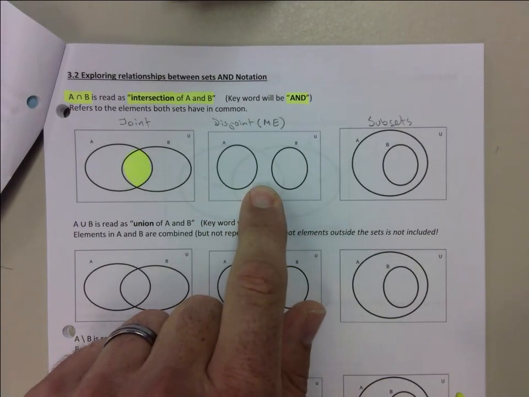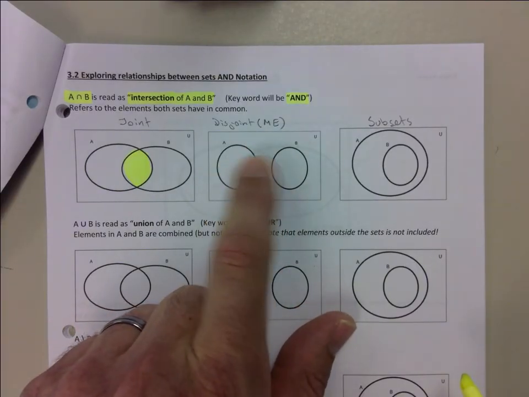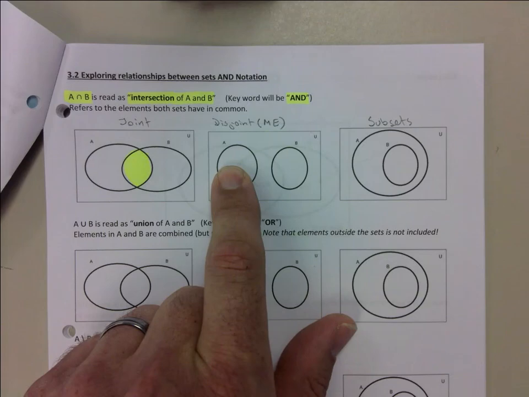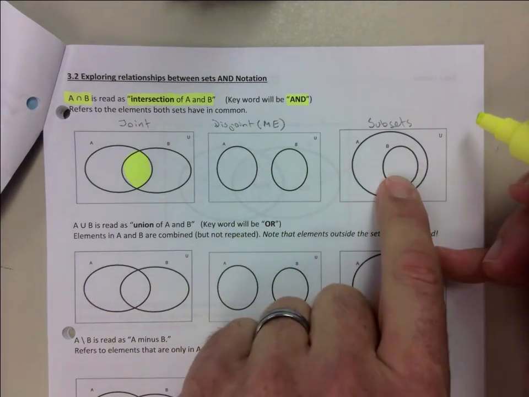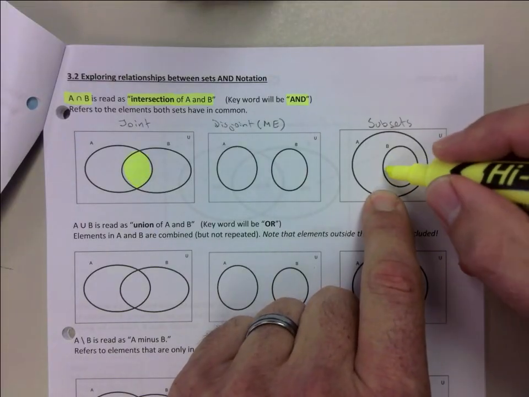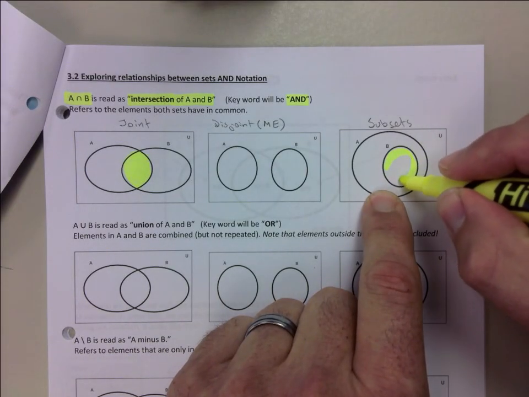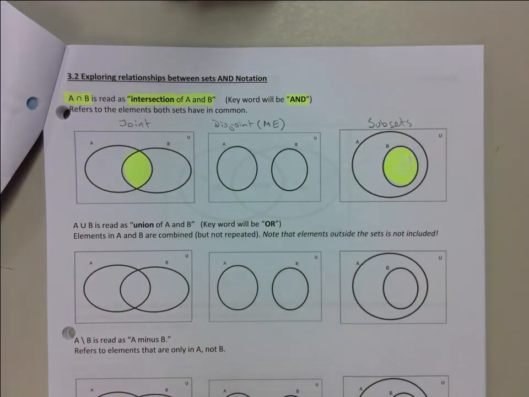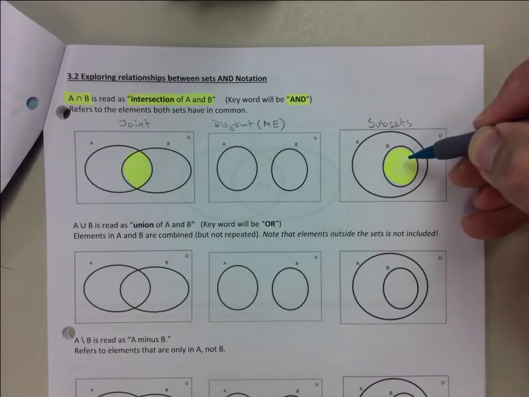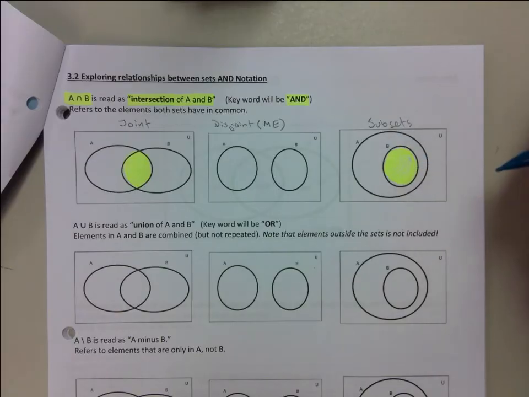So disjoint is an empty set. There's nothing. In this case, you don't have any elements that are in both, all right? So nothing gets highlighted here. When it's like this, you would only highlight this. The elements that are in B are the ones that you would say are in both.